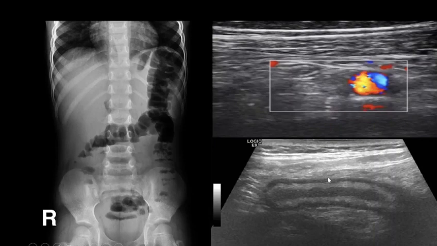However, on the other side, we can see the ultrasound. You can see the Doppler in here. It is highly vascular. You can see below it how the wall thickness is increased. You can see that it is dilated. You can see the presence of hypoechoic margins here, that may indicate the presence of periappendicular free fluid.